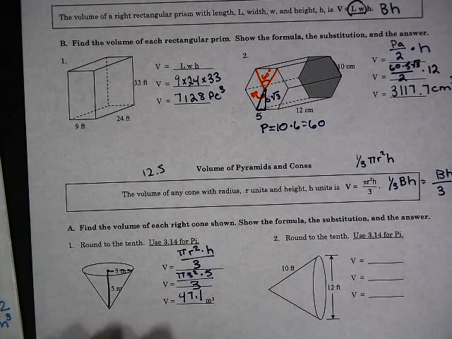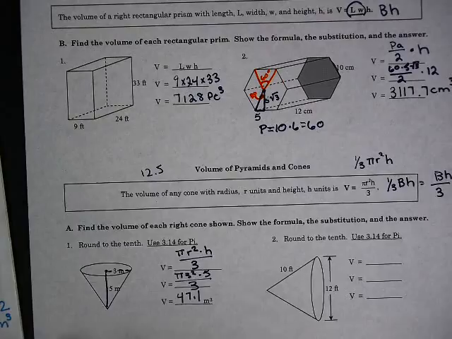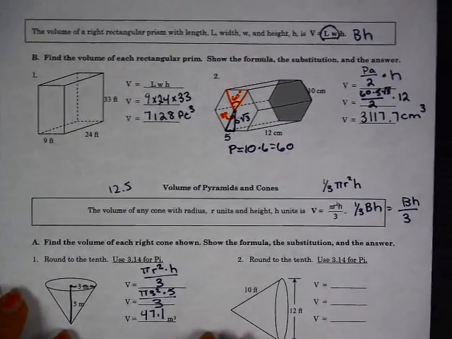So volume's not too easy. It's not too hard. If you know your formulas, it's fairly simple to compute.